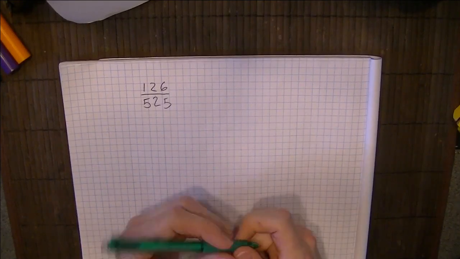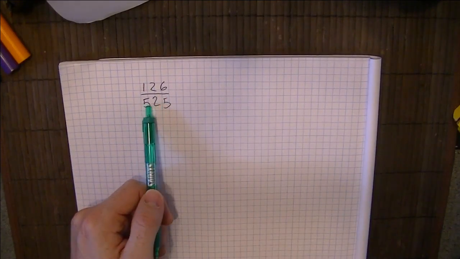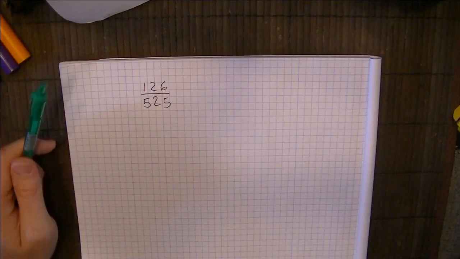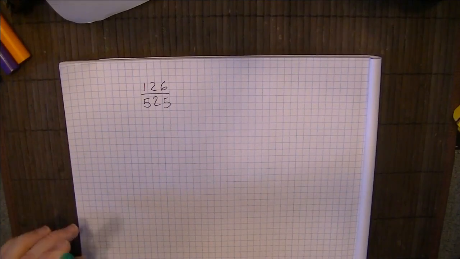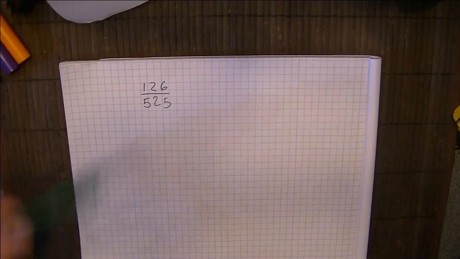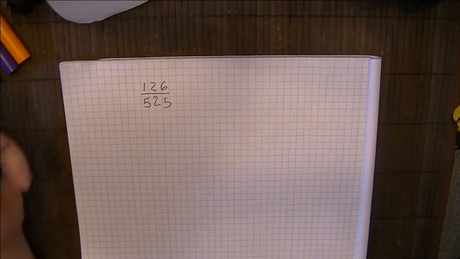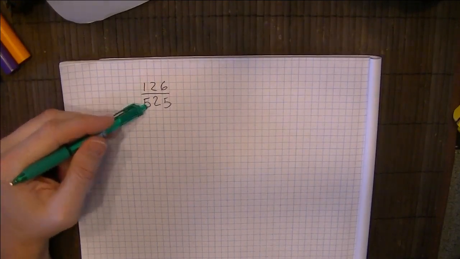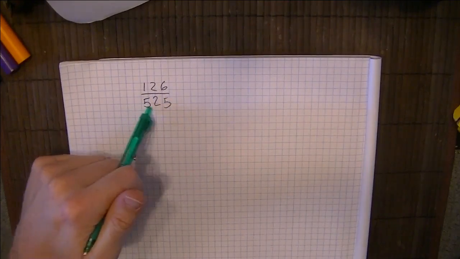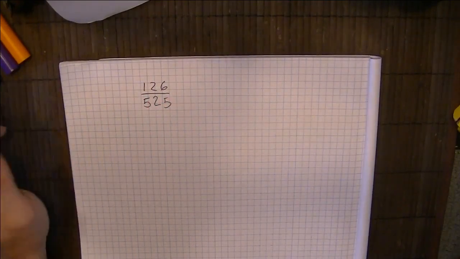Is there any obvious factors that go into both? Does it have any common factors? Not common multiples, but common factors. What goes into both of these numbers? Well, okay, does 2 go into both? No, certainly not, because the 525 is an odd number. 2 doesn't go into any odd numbers.